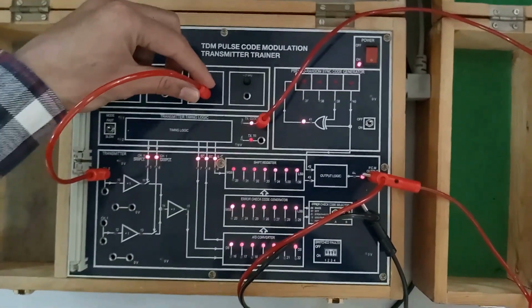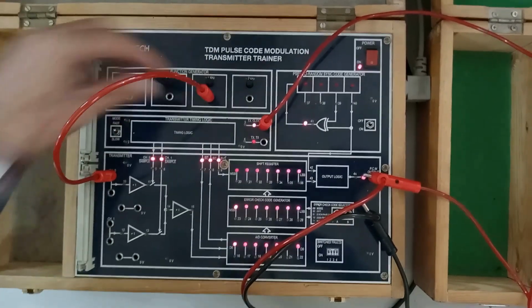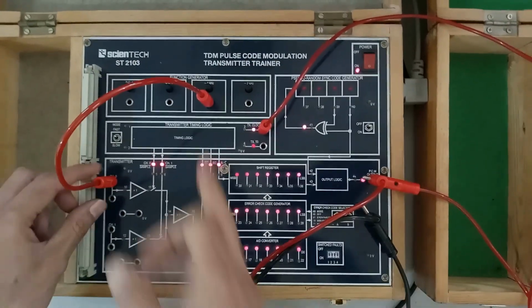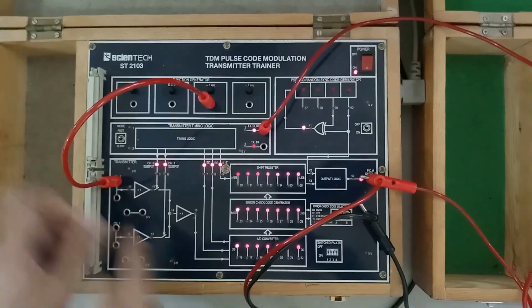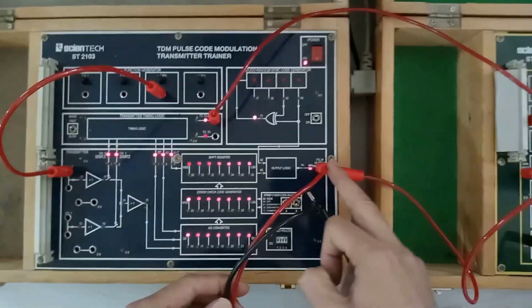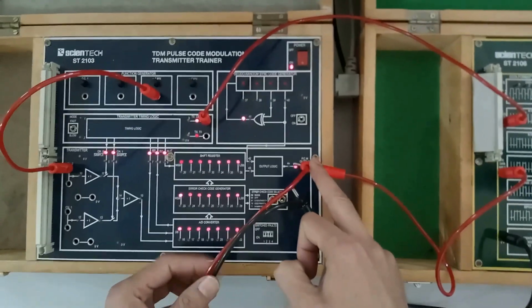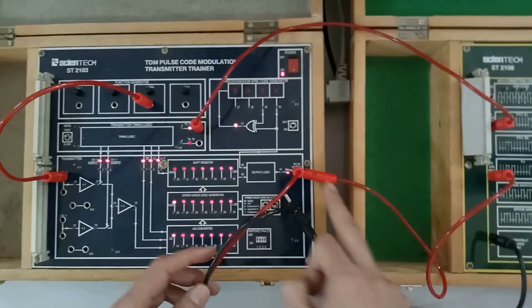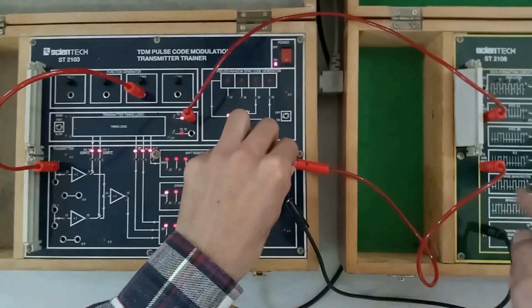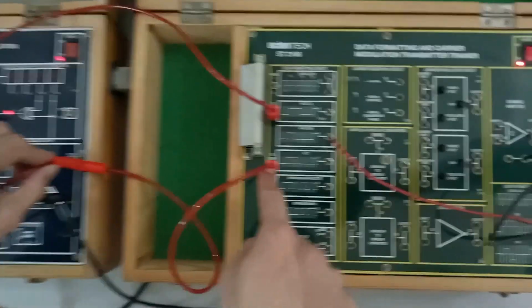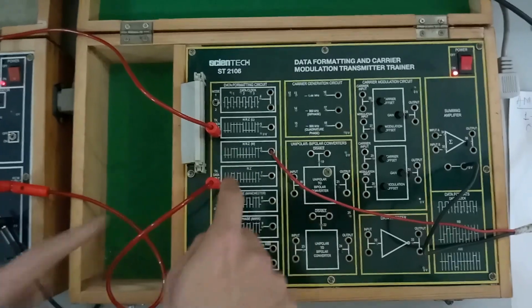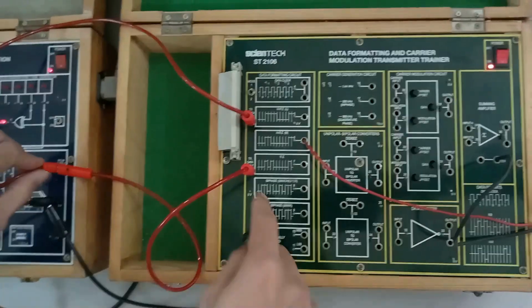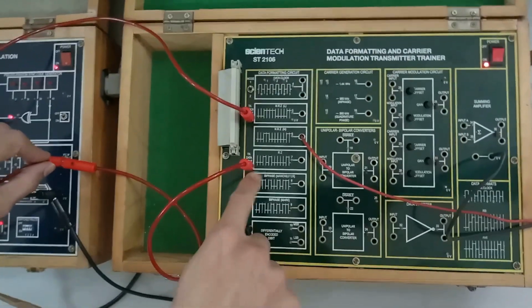In PCM, this analog signal is required to be converted into the digital domain. So this analog signal is given to the input of your PCM. Then here you will get digital data in the form of 0 and 1, but without any line coding. This digital data is the input to your line coding kit, here at the transmitter data input. So here we are giving this digital data to the line coding kit.